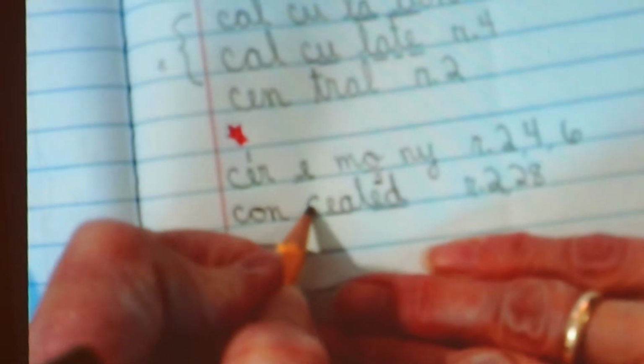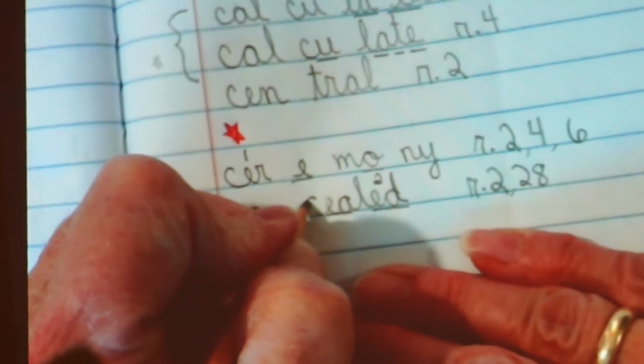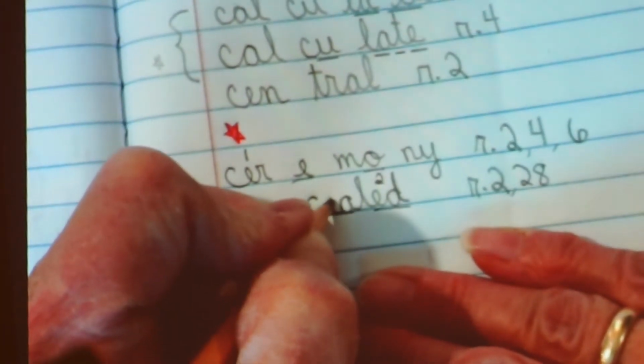I'm going to redo this C because it's not a very good C. Let's try that again. Okay. Next word is 3 syllables. What if I put it here? It would be easier to see it. I don't have to strain so much or turn out so much. Alright, this might work better.